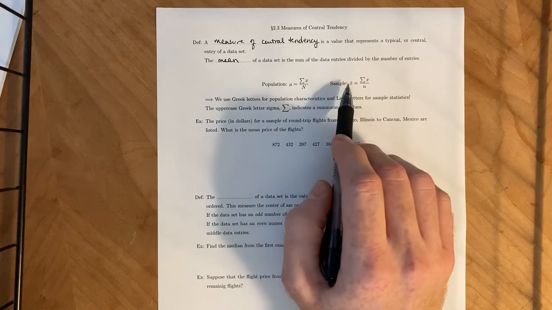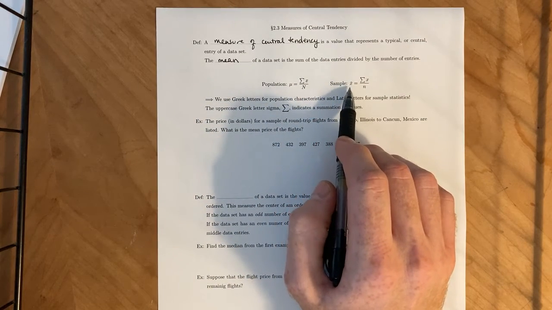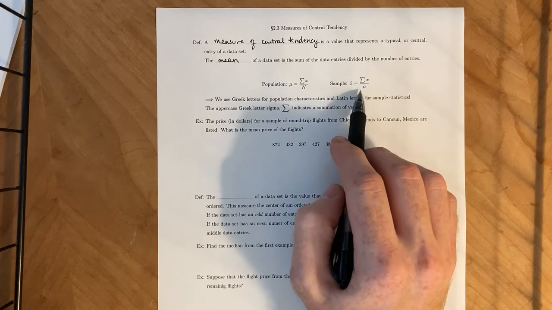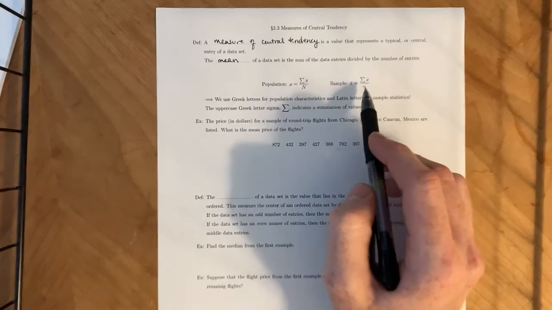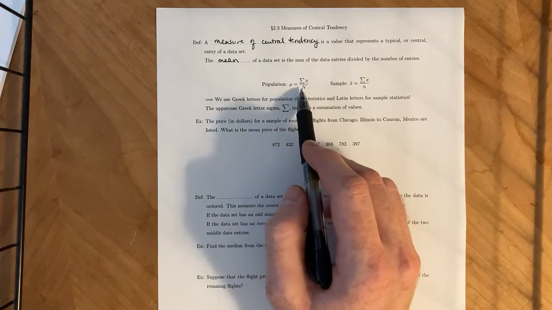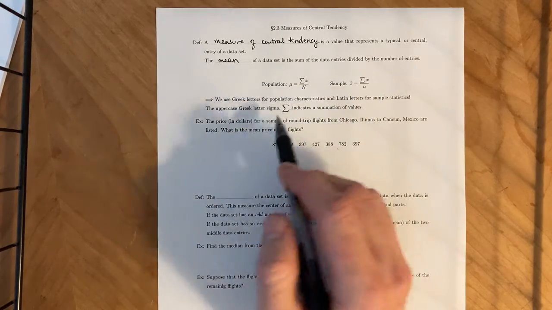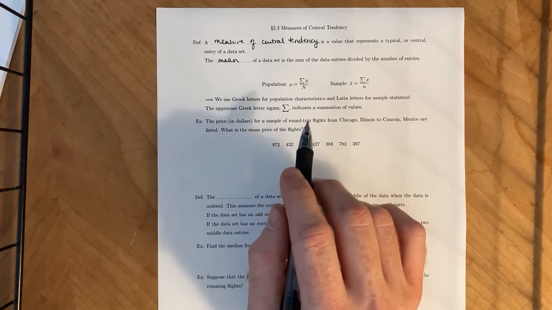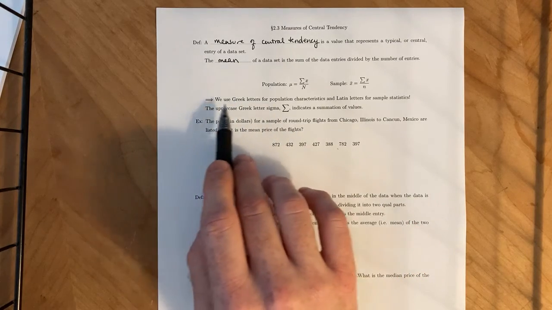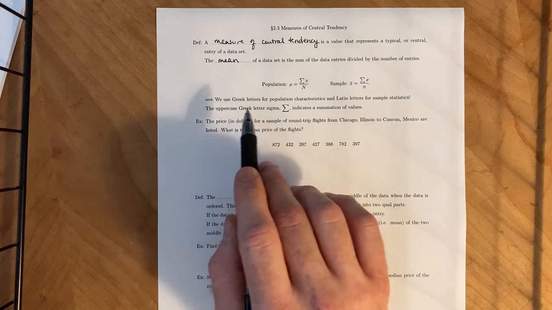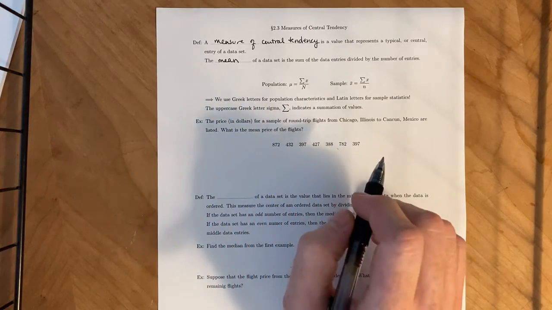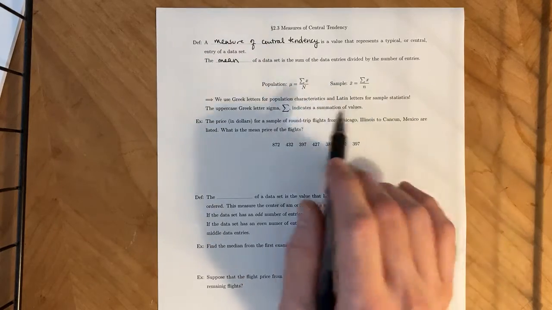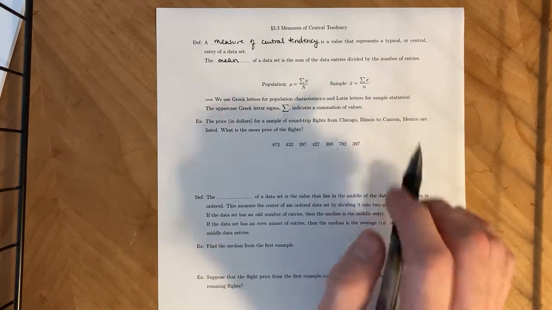And then the sample mean, which is read as x bar, is equal to the sum of all data entries over little n. So little n is the sample size that we have, big N is the population size. And an easy way to keep track of what symbol means what is that the Greek letter is for population characteristics, and Latin letters like X or Y or S are for sample statistics.